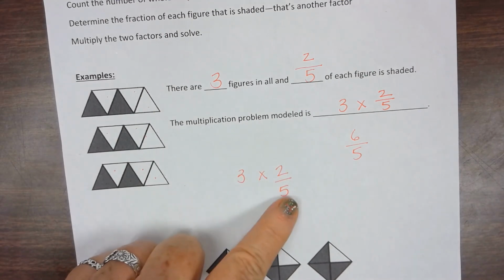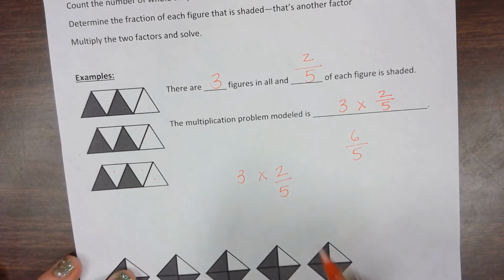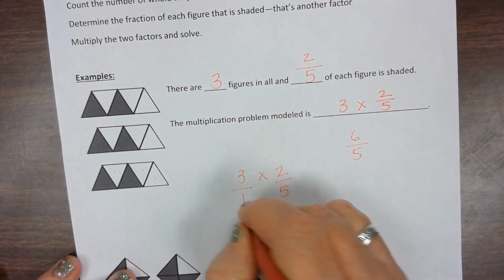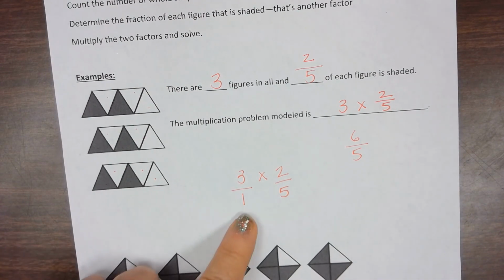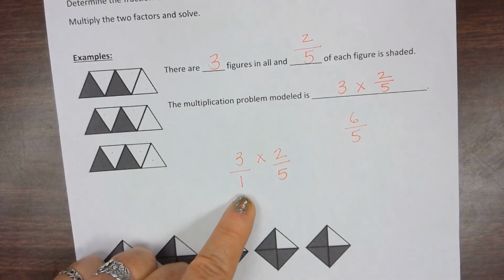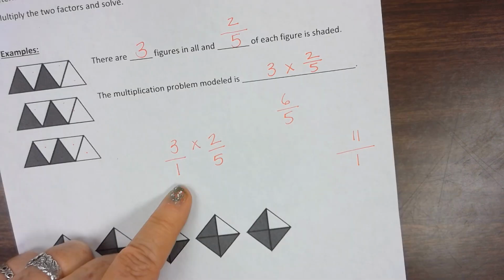Watch. I made 3 wholes a fraction. 3 over 1. If you take any whole number and put it over 1, you've made it a fraction.